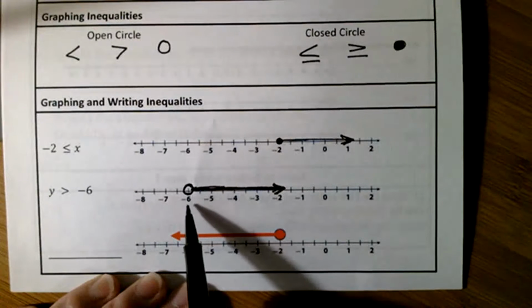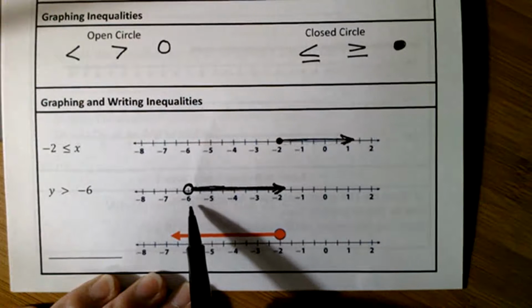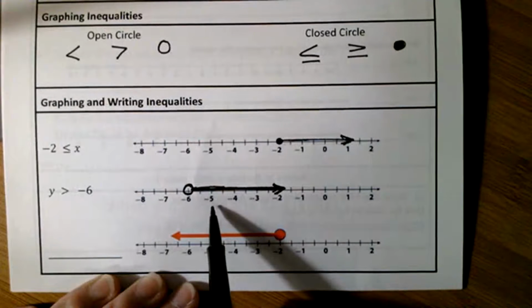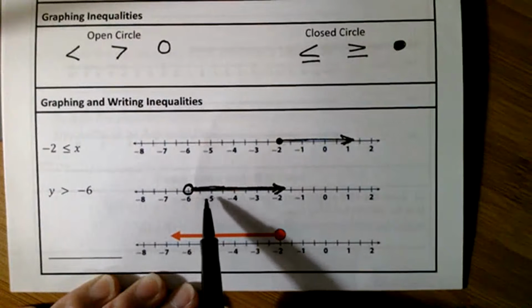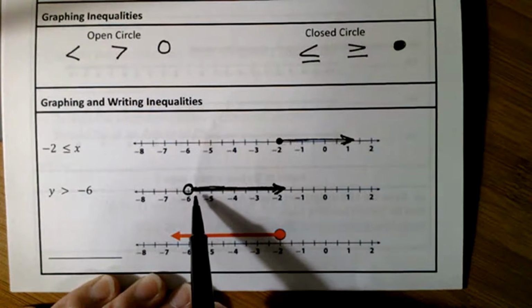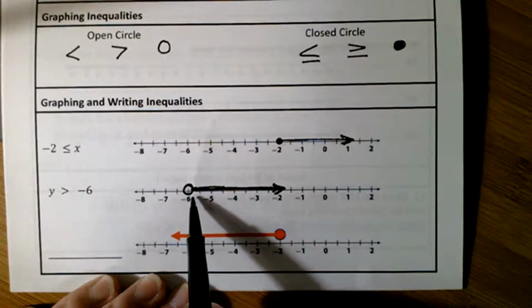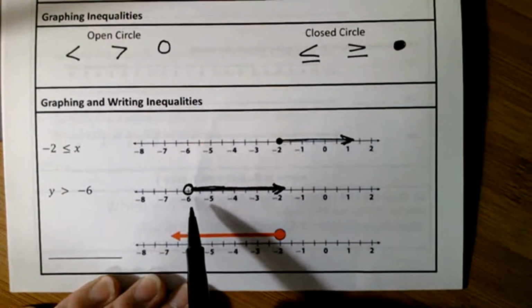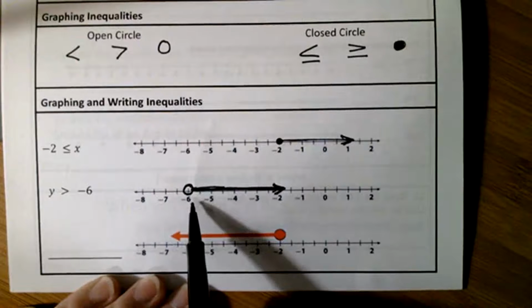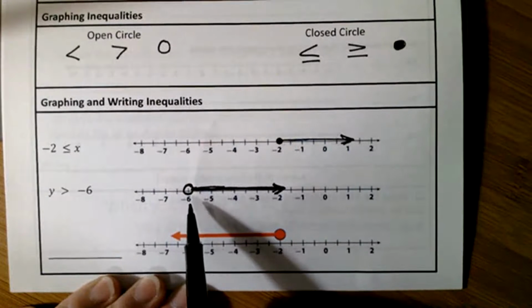So people always ask, well, if -6 is not a solution, why don't we make the circle at -5? Well, because remember, you have -5.5, -5.6, -5.8, -5.75. All of these numbers in between -5 and -6 are solutions because they are greater than -6. -5.5 is greater than -6.